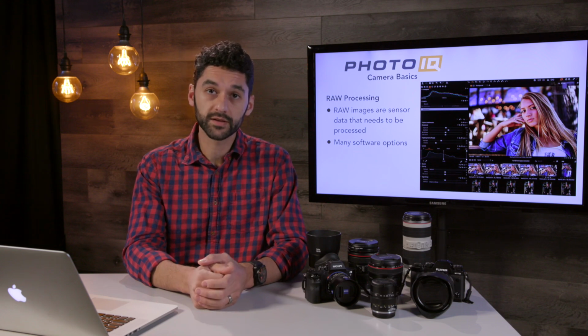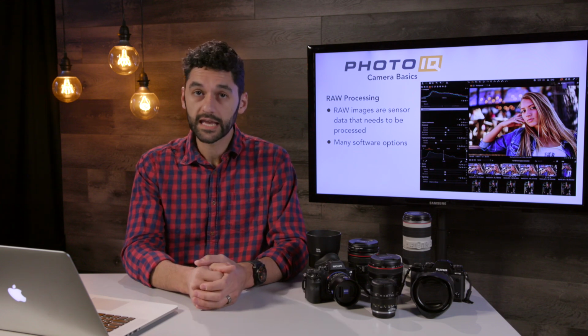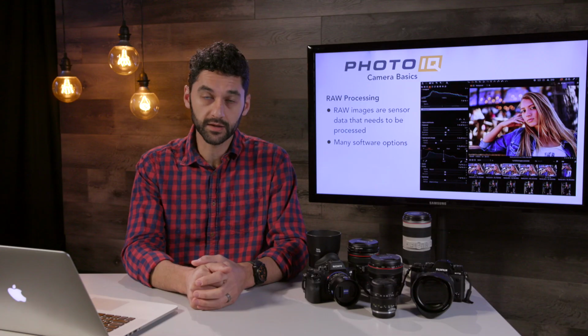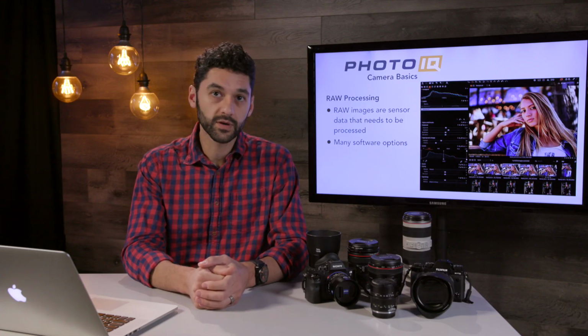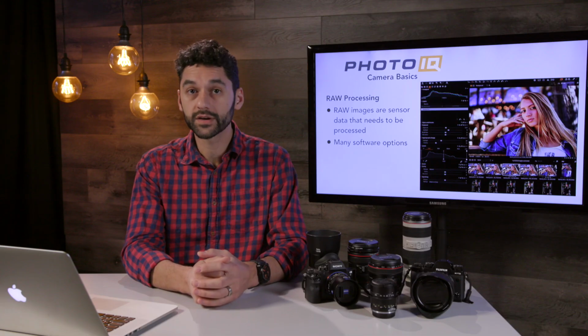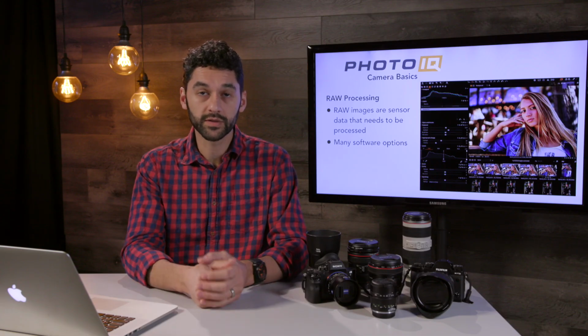Another option that you may want to look at is Capture One. And Capture One also has a subscription model of $8 a month, which is not very expensive. And they also give you an option to purchase of $109 outright to own the software.